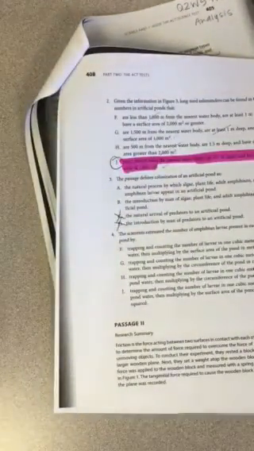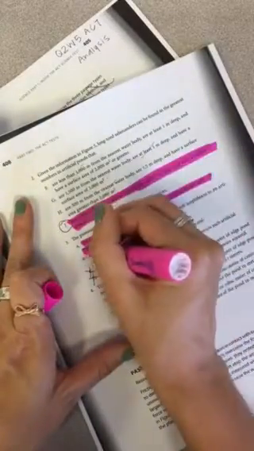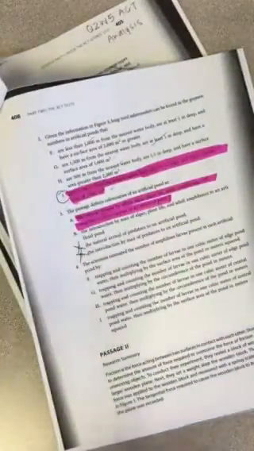Now, the answer here is A, because if you go back to the passage, it says the words natural process. And so it's not introduction. We didn't throw all of these things into the pond. We made the pond, and then all of these things grew naturally.